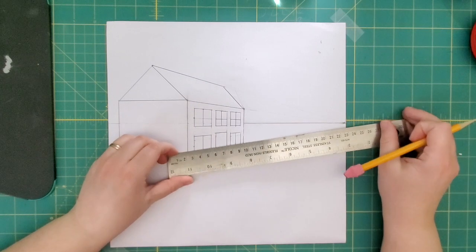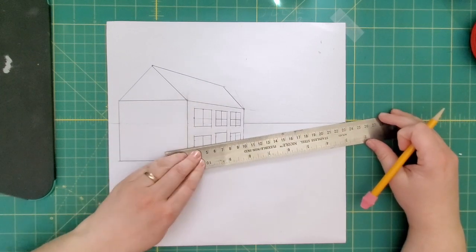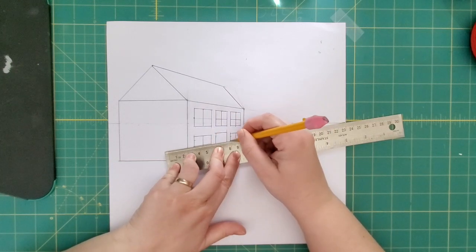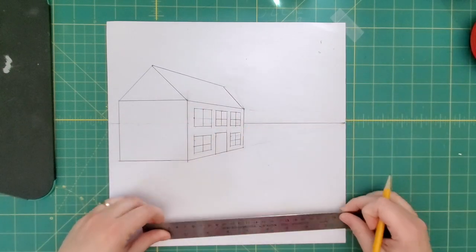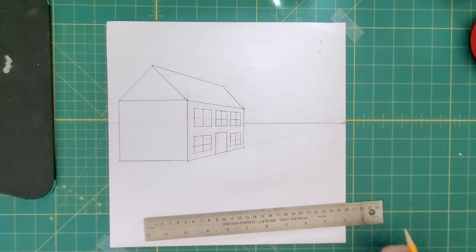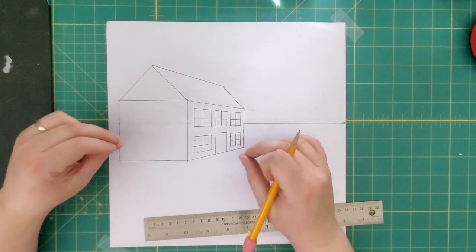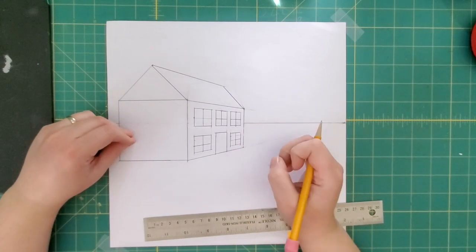1, skip, 2, skip, 3, skip. Ta-da! And then I'm going to do the bottom floor. I'm going to do window number 1. Skip over the door. Window number 2. Quick and easy. Okay, so from there, I can start adding a lot more little details to make this illusion more convincing for the 1-point perspective.